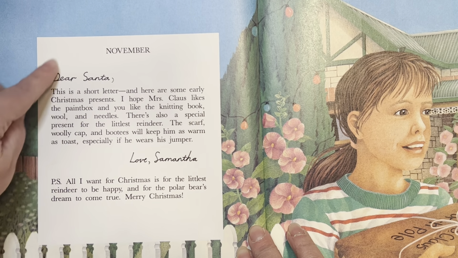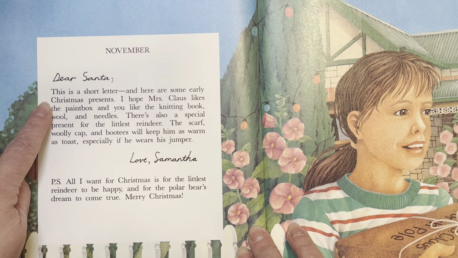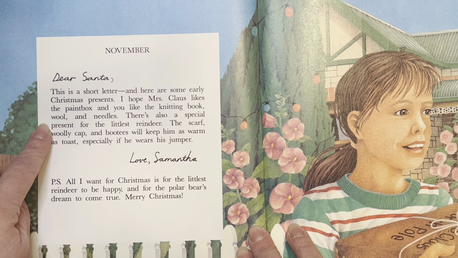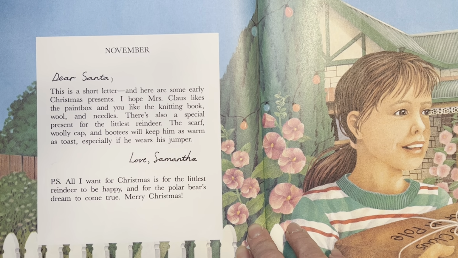So again, November, Dear Santa. This is a short letter. And here are some early Christmas presents. I hope Mrs. Claus likes the paint box and you like the knitting book, wool and needles. There's also a special present for the littlest reindeer. The scarf, woolly cap, and booties will keep him as warm as toast, especially if he wears his jumper.